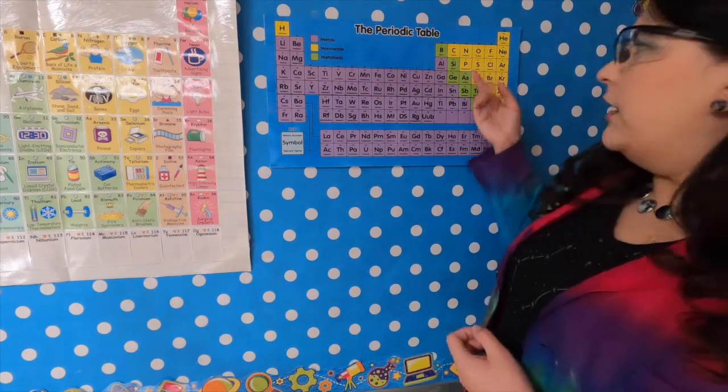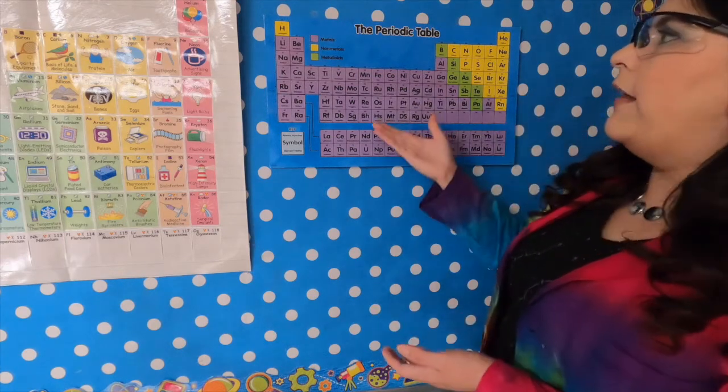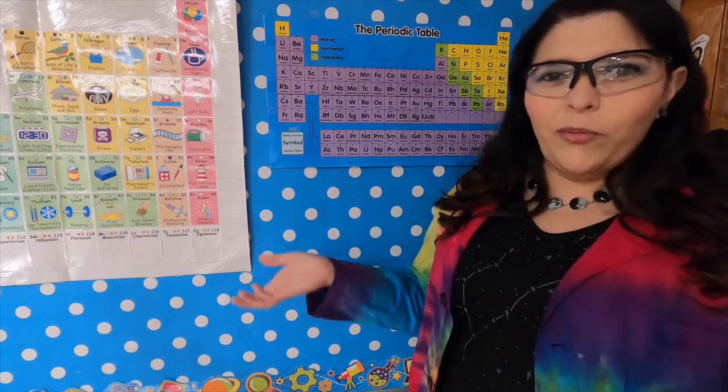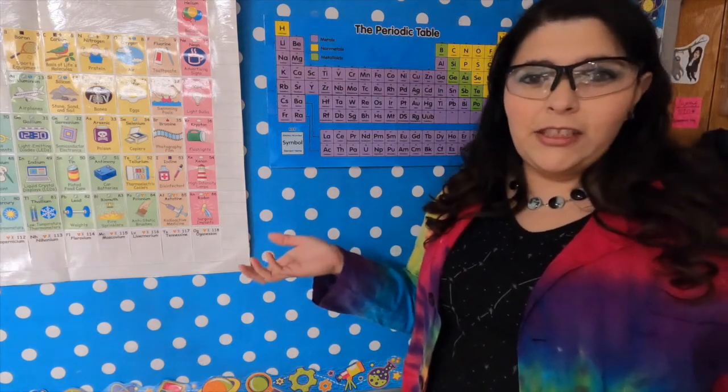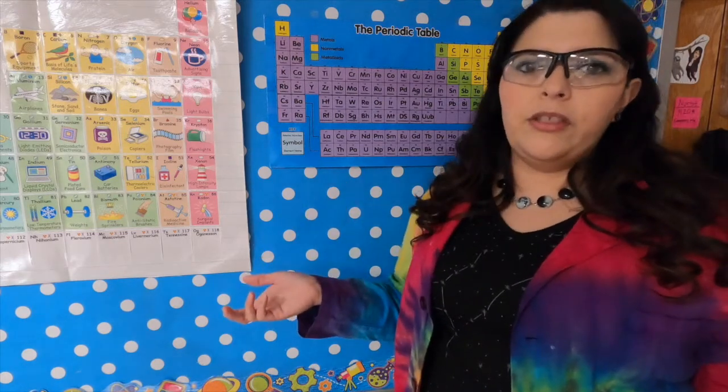Okay, so metalloids are here in between the non-metals and the metals. Metalloids are like your friend who can't decide, they're really bad at making decisions. Metalloids have properties of metals and they have properties of non-metals.